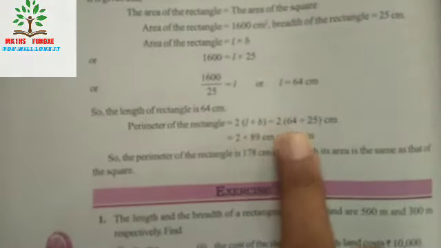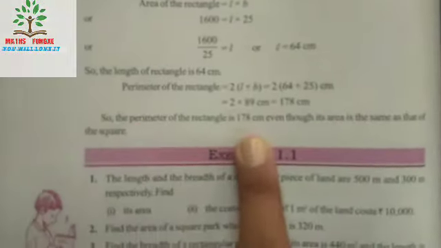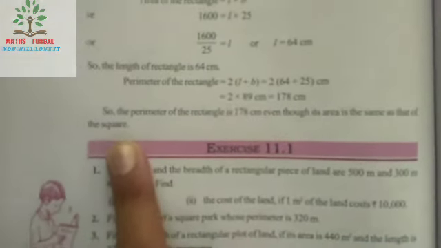So perimeter of rectangle is twice L plus B, which is twice of 64 plus 25, that is equal to 178 centimeter. So the perimeter of the rectangle is 178 centimeter, even though its area is the same as the area of the square.